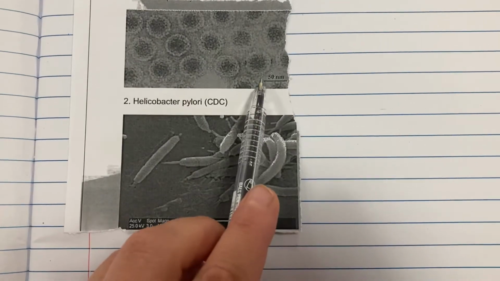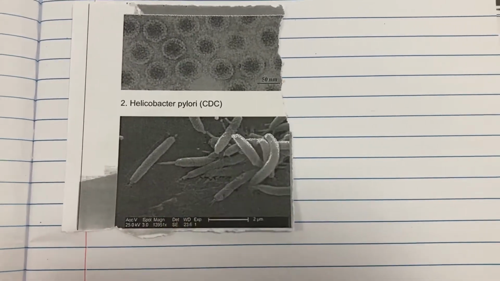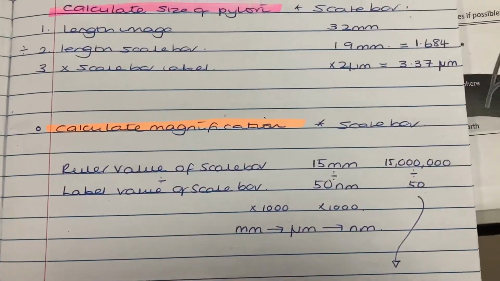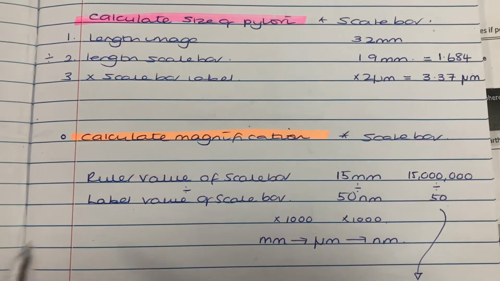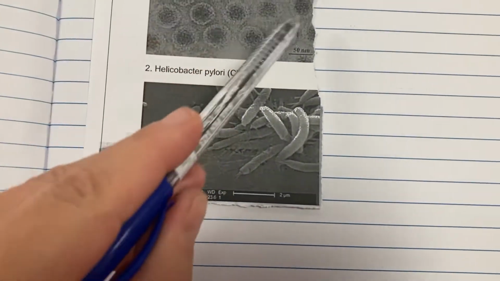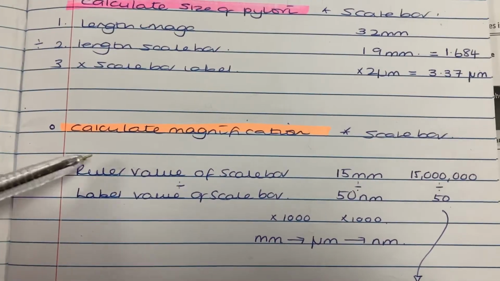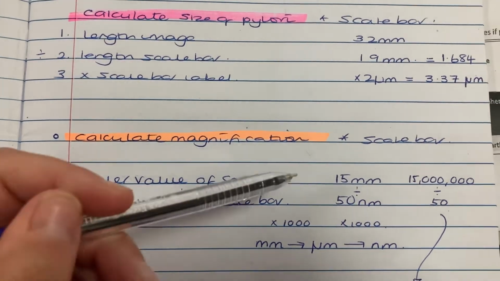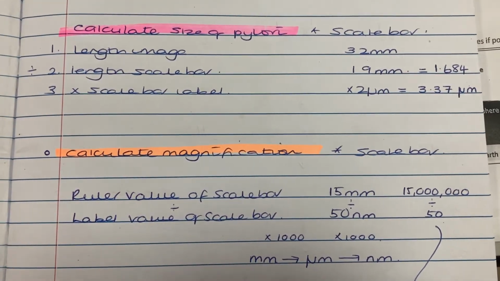So the ruler value of my scale bar, I'm going to measure this with the ruler. If I measure that, it comes out at 15 millimeters. And the label value of the scale bar, here it says 50 nanometers, that's my label value. So ruler value divided by label value. I've got 15 millimeters and I've got 50 nanometers.